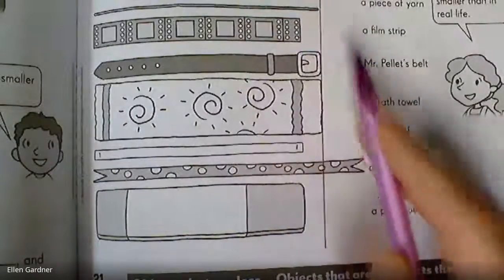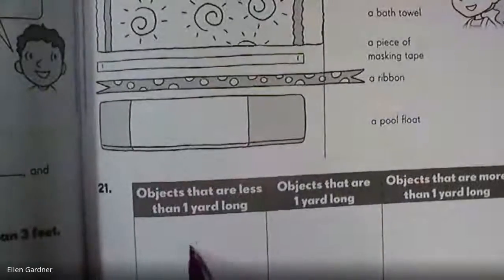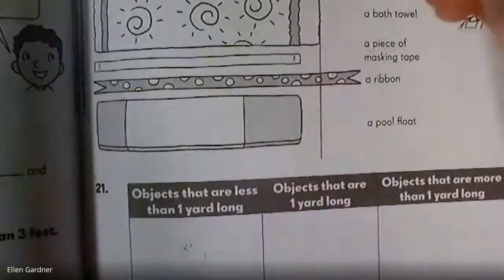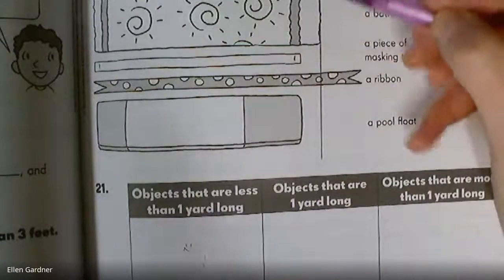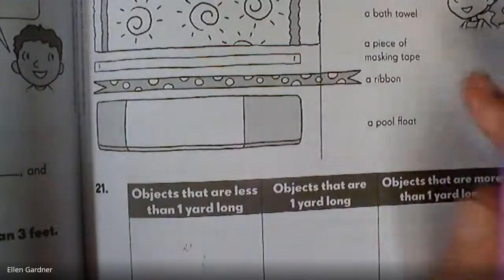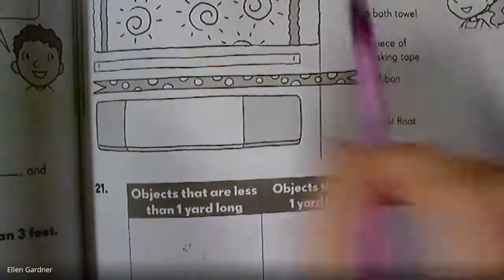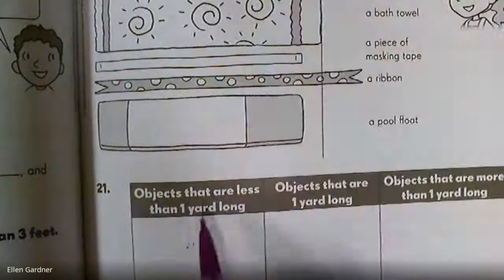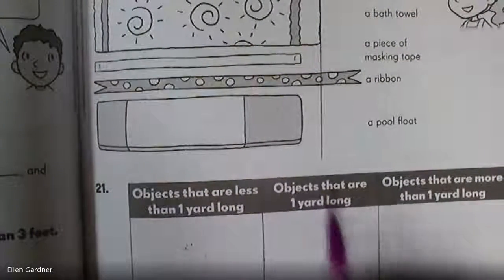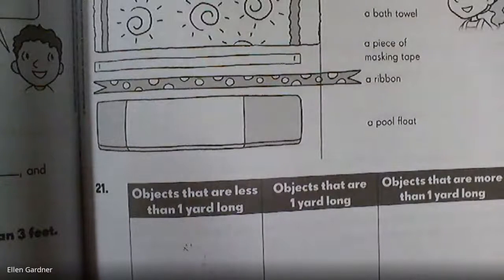And we're going to find which ones are less than 1 yard to write in the little box in the chart, which ones are almost exactly 1 yard, it doesn't have to totally touch, and then which ones are more than 1 yard. For example, the first item is a piece of yarn. Would you say that's less than 1 yard, exactly 1 yard, or more than 1 yard? Where do you think we should sort it? Sai?